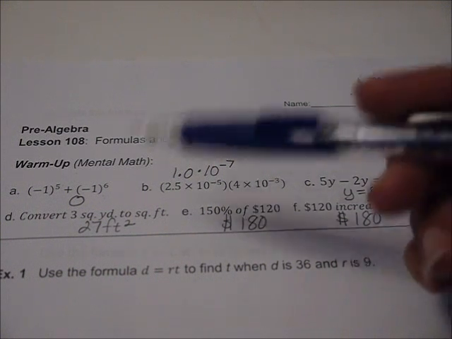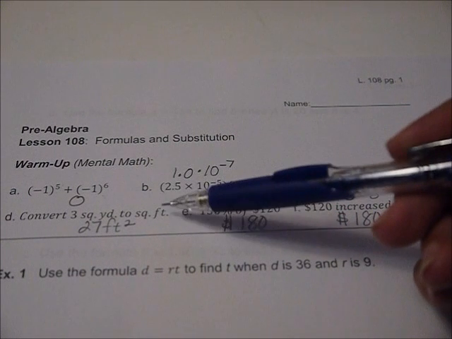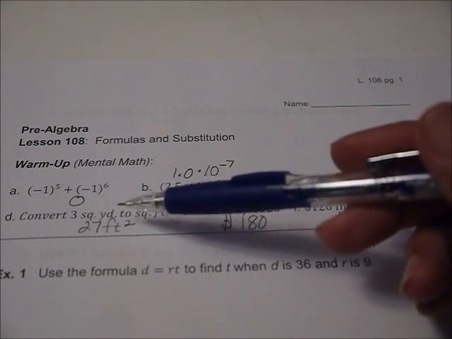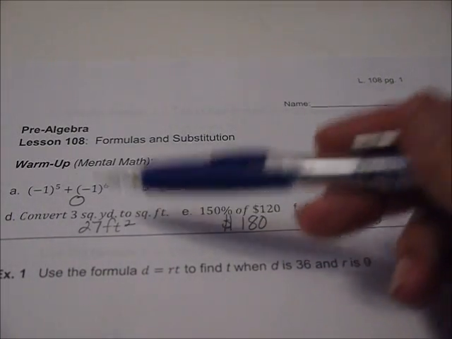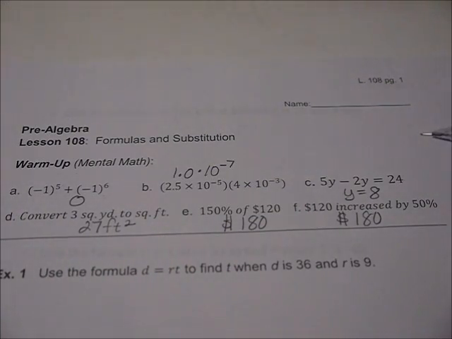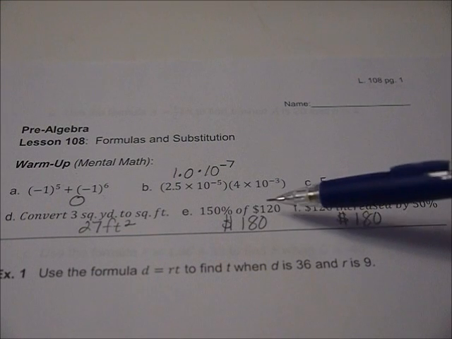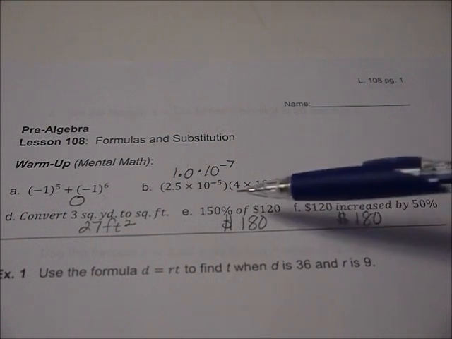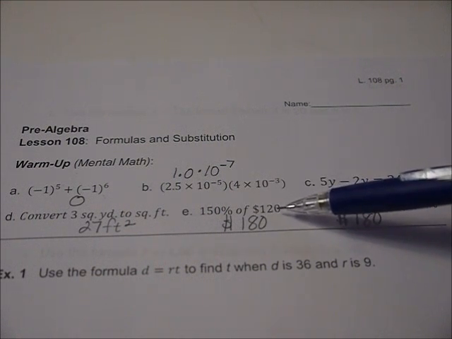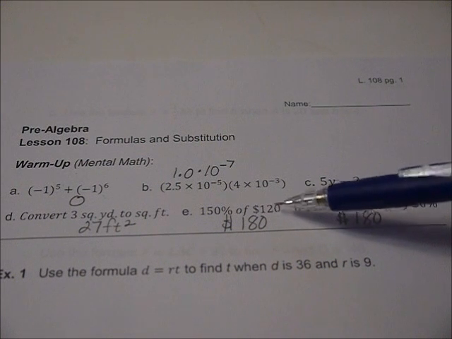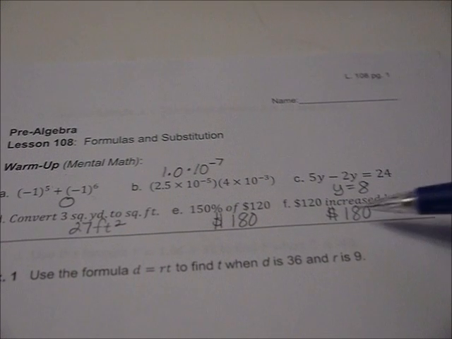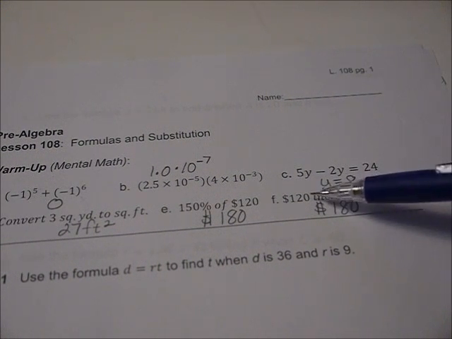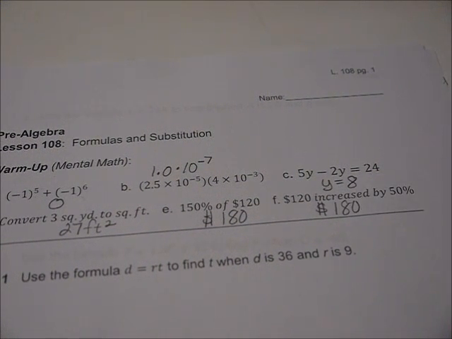Y equals 8. Okay. Convert 3 square yards to square feet, and remember we do twice, multiply it by 3 twice, so it's like 3 times 3 times 3, and we get 27 feet squared. 150% of 120, well, 100% of 120 is 120, and then 50% is 60, so 60 plus 120 is 180, and then they're asking basically the same thing. 120 increased by half of itself, which is 180.